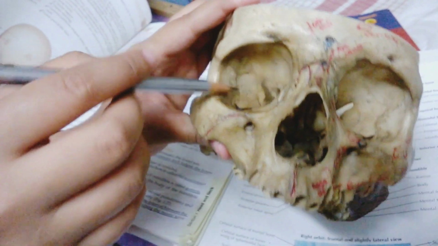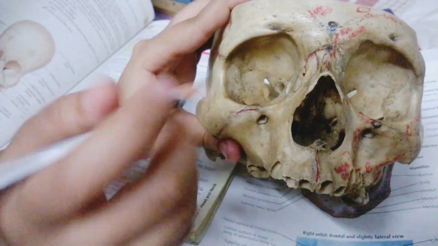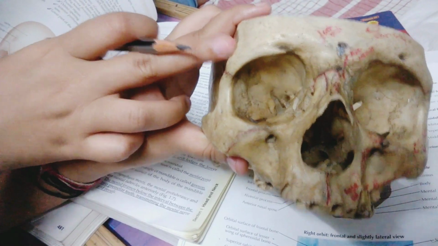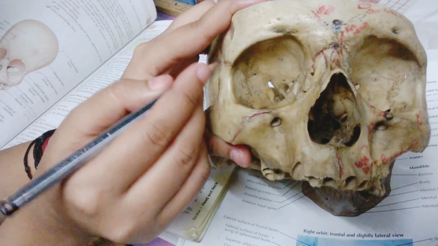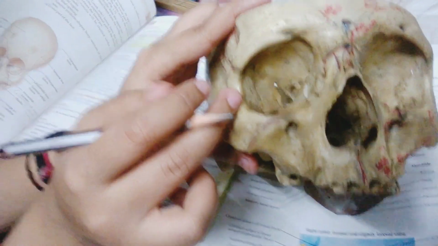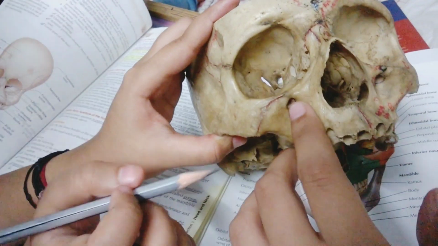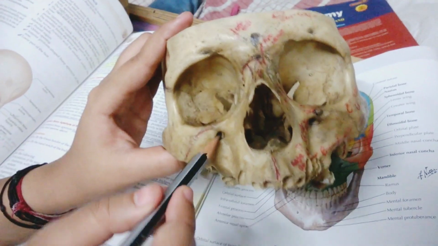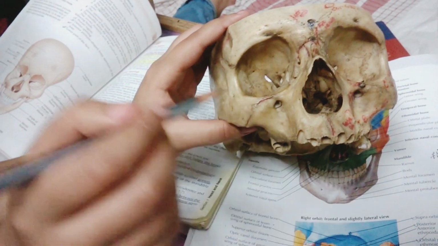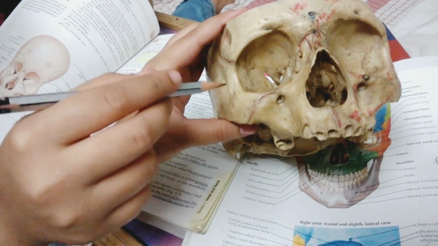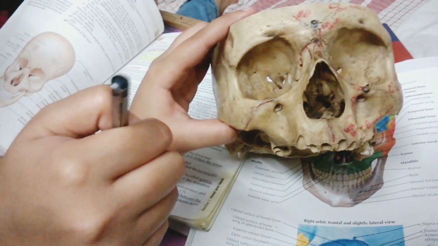Then if you see, the lateral orbital margin is formed by the frontal process of the zygomatic bone and the zygomatic process of the frontal bone, and this is the zygomaticofrontal suture between the two bones. And here you can see the infraorbital foramen and the zygomaticofacial foramen. So infraorbital foramen transmits the infraorbital nerve and vessels, and zygomaticofacial foramen transmits the zygomaticofacial nerve, which is the branch of the maxillary nerve.